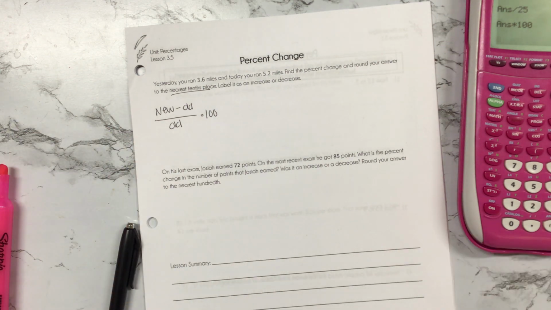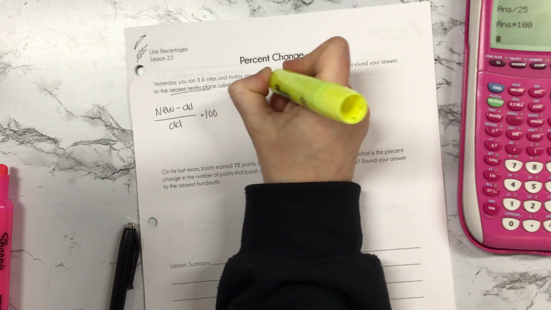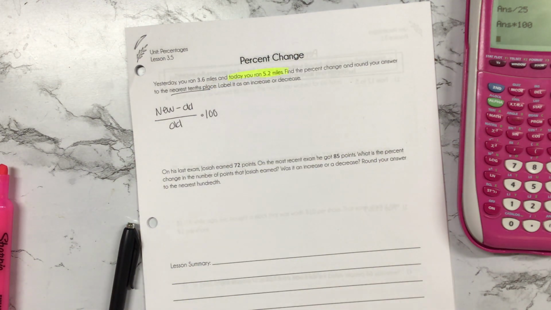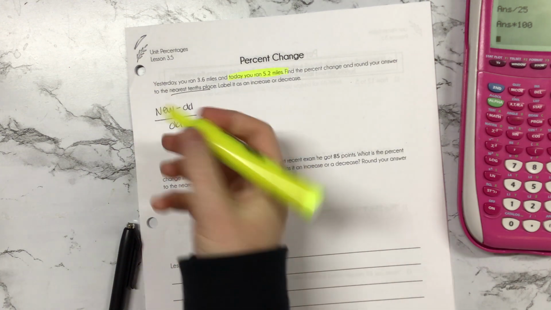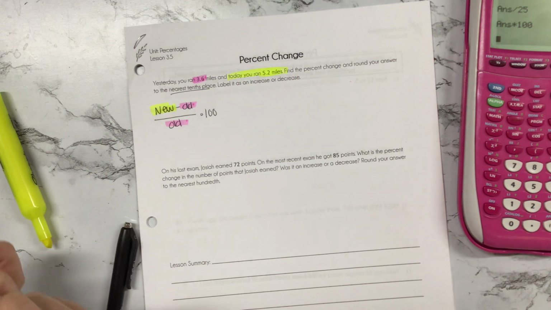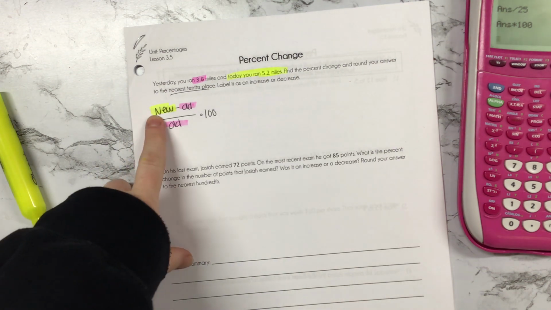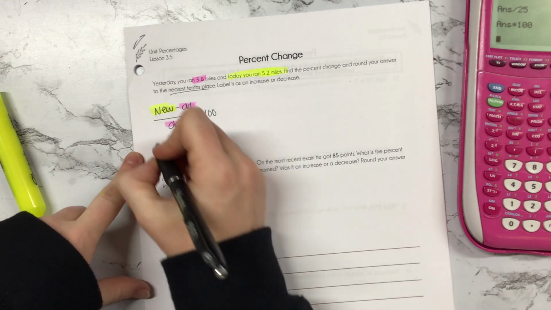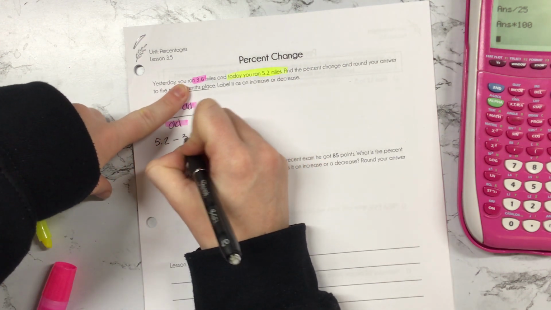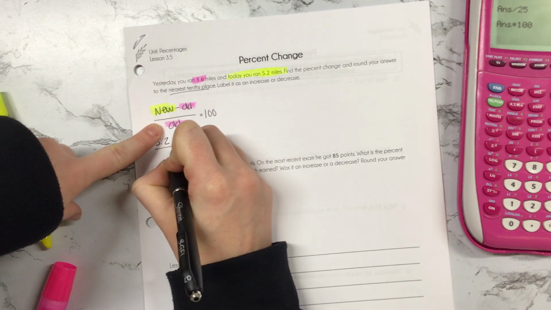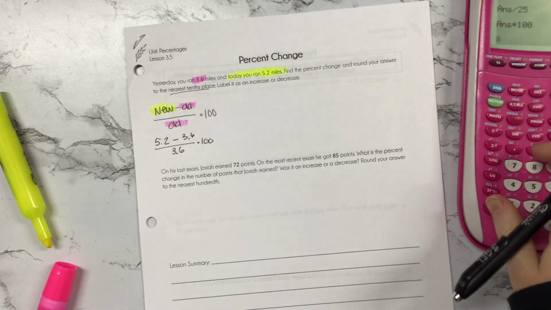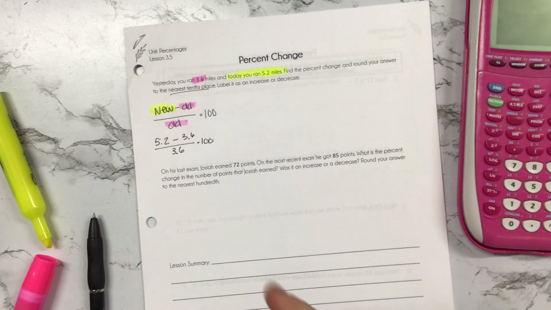Well, today is more recent than yesterday. It's newer. So 5.2 is the new amount, and 3.6 is the old amount. So instead of the word new, I'm going to replace it with 5.2, minus the old amount, 3.6, divided by that same old amount, 3.6. Then all of those times 100. Then we just do one step at a time.